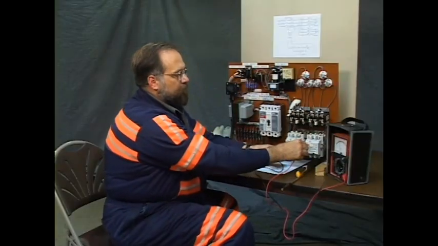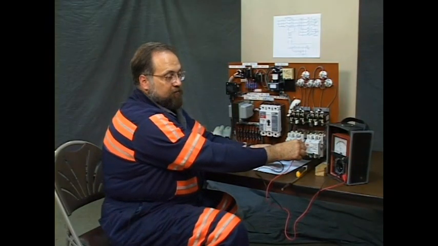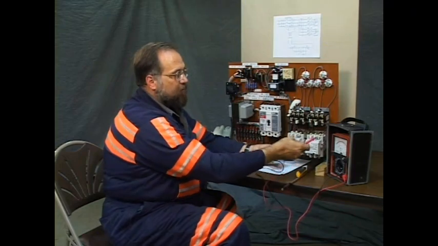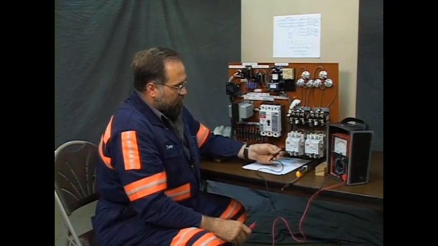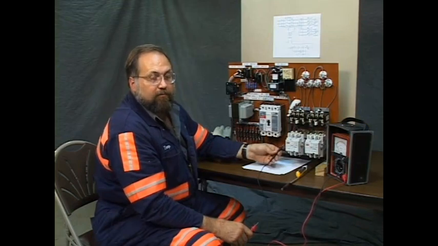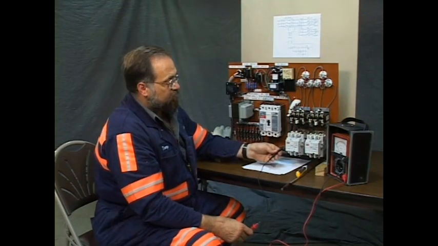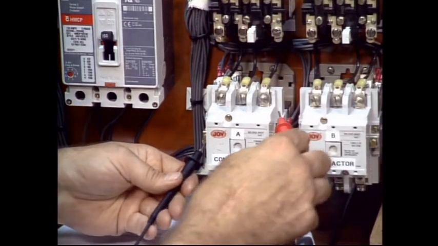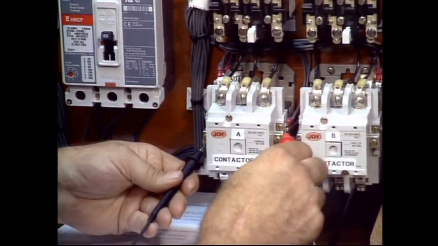Now you know that these problems are all induced by a toggle switch, and it's not going to be an open coil, but proper procedure would make you check that coil. If you were doing this in a real life situation, you would check that coil to make sure that the coil wasn't open, and it's not.